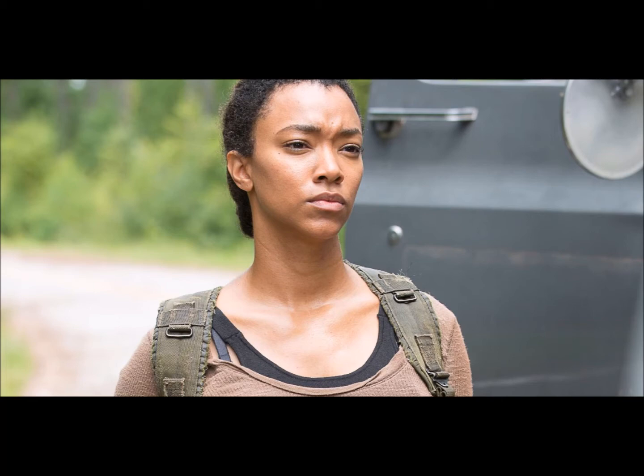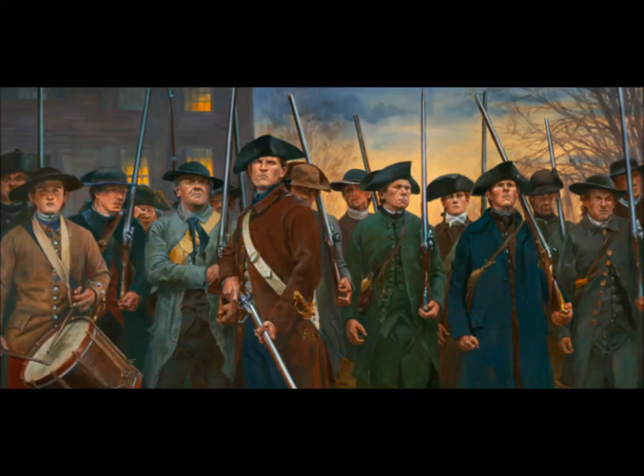The Minutemen were civilian colonists who independently organized to form well-prepared militia companies, self-trained in weaponry, tactics, and military strategies. They were all skilled fighters that are willing to do everything for the cause.